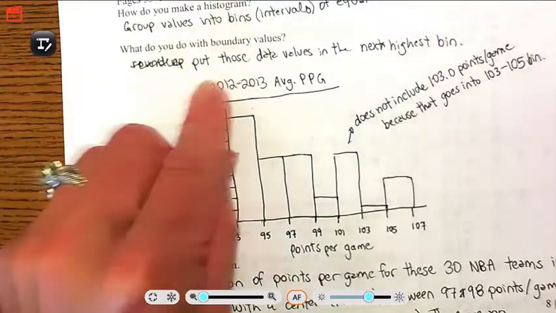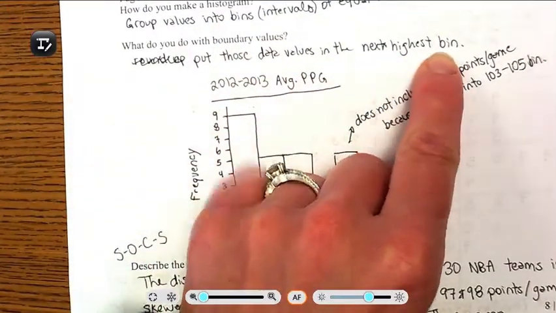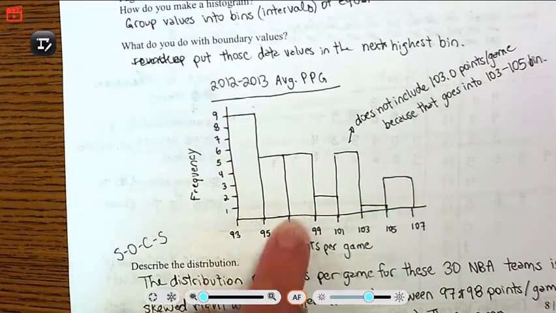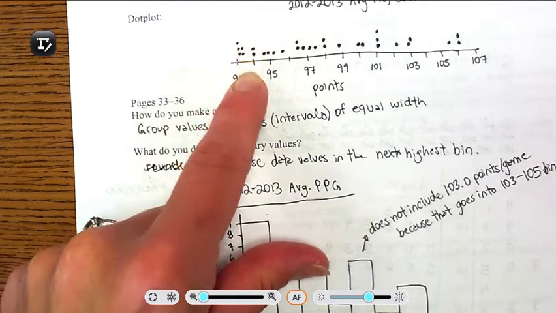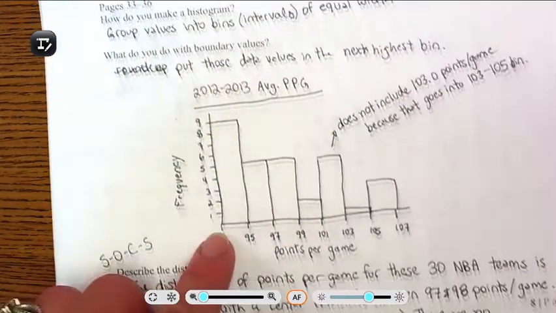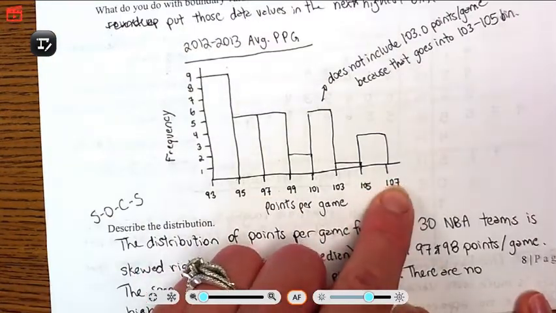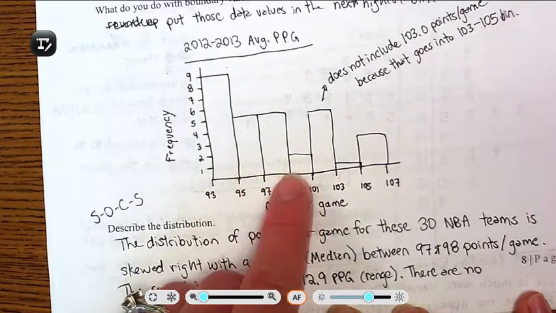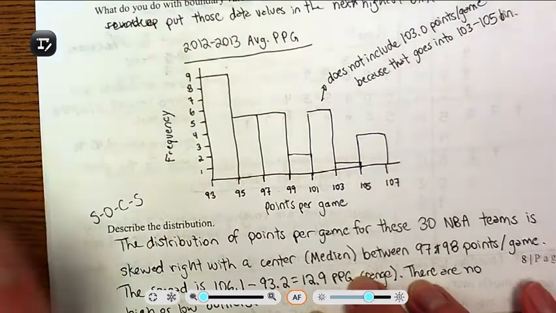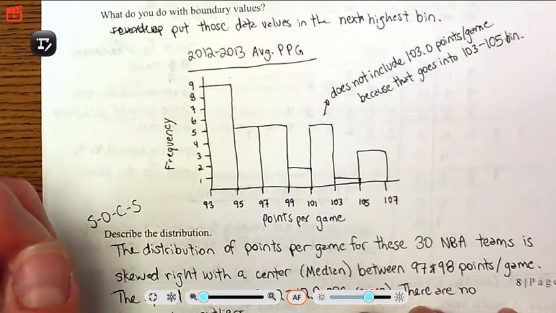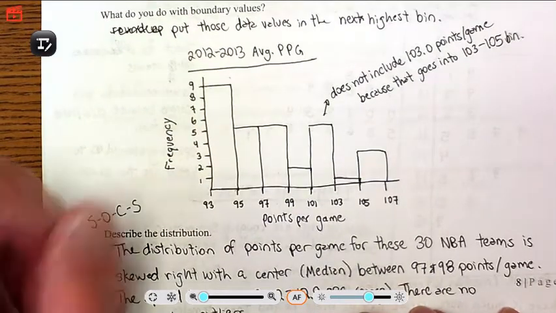So I will put those data values in the next highest bin. Oh, sorry, I'll talk about that in a sec. I will start at 93 at the minimum, so I can include these point averages, and go up to 107, counting 2 at a time. Then that gives me 7 bins, which is ideal. Having 8 or 6 is also good. You don't want to have 10 or 4 bins.